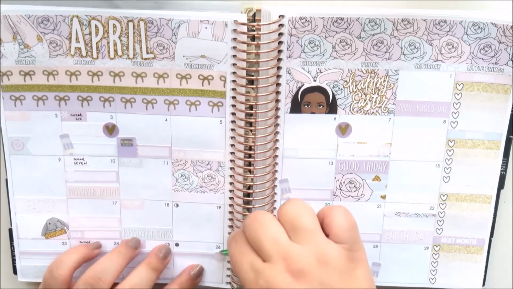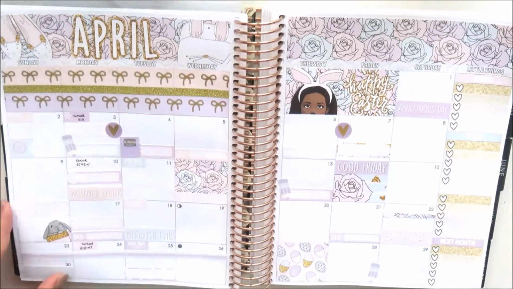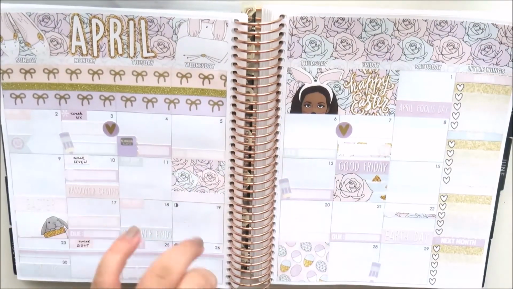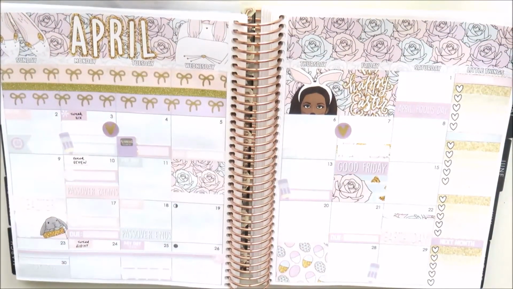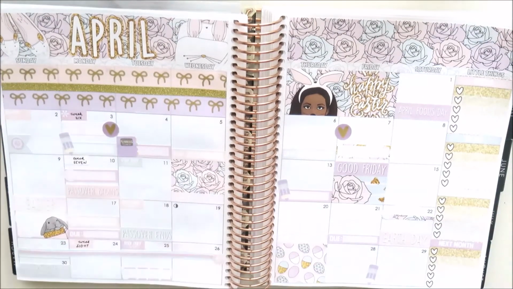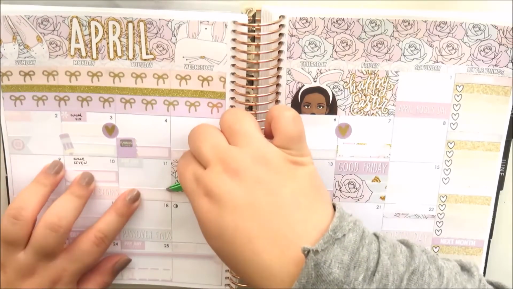So I did that there, and then I did use little plane icons on the 22nd and the 24th to signal flying out and flying home. I do like the way that looked. And then I did use the little vacation event stickers. I popped those on the 22nd and the 26th as well.